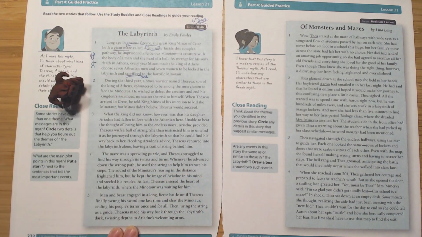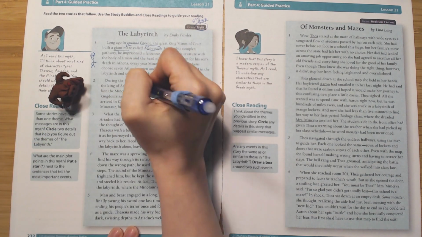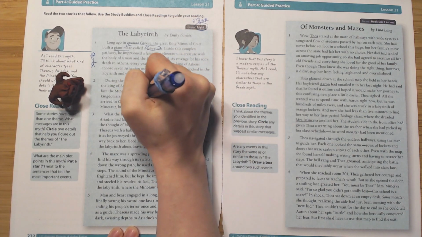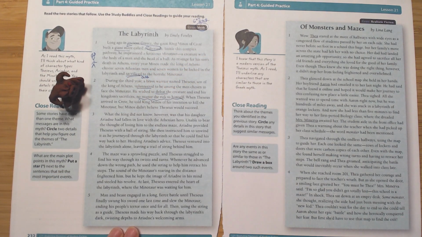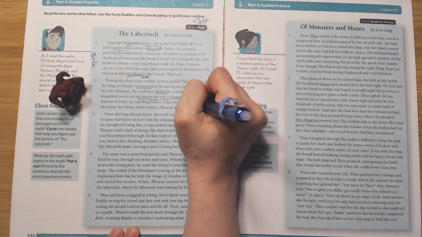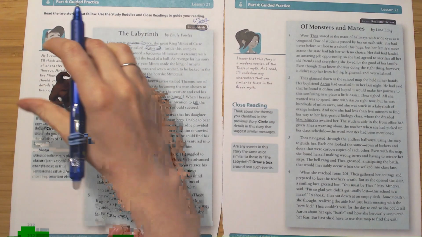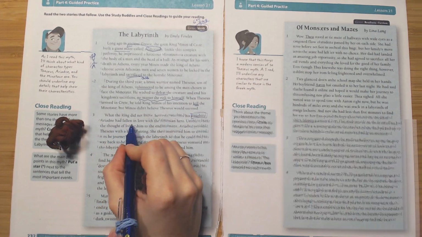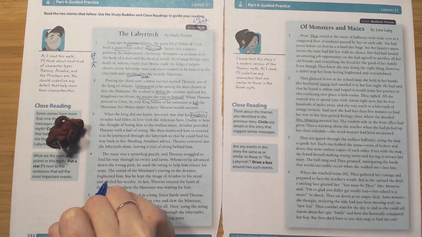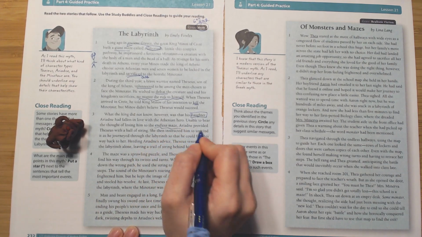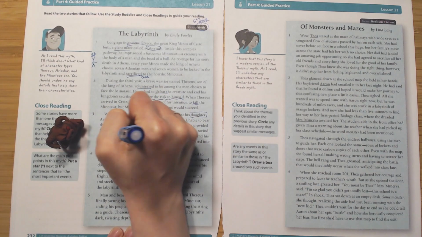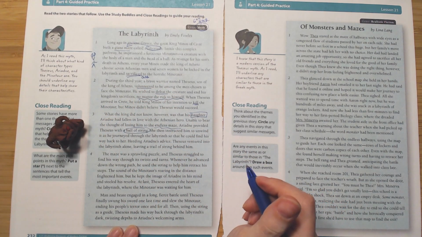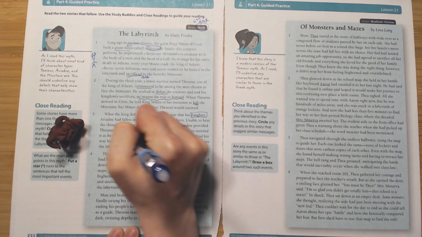During the 3rd year, a brave warrior named Theseus, son of the king of Athens, volunteered to be among the men chosen to face the minotaur. He wished to defeat the creature and end his kingdom's sacrifices, no matter the risk to himself. When Theseus arrived in Crete, he told King Minos of his intention to kill the minotaur, but Minos didn't believe Theseus would succeed. What the king did not know, however, was that his daughter, Ariadne, had fallen in love with the Athenian hero. Unable to bear the thought of losing him to the endless maze, Ariadne provided Theseus with a ball of string. She then instructed him to unwind it as he journeyed through the labyrinth so he could find his way back to her.